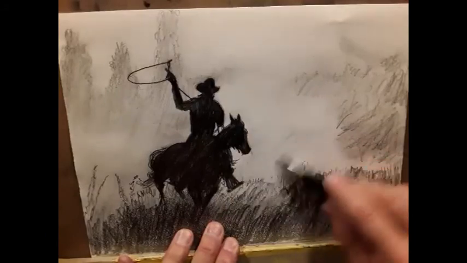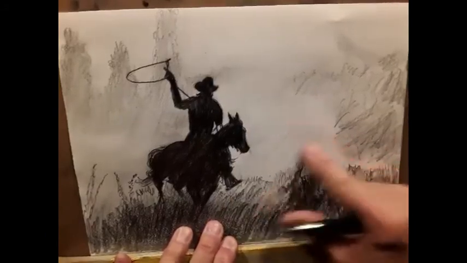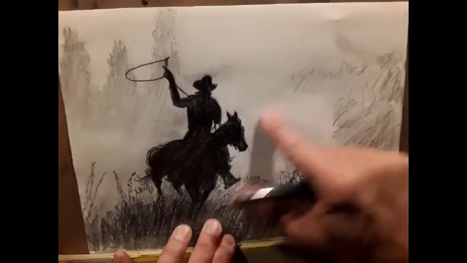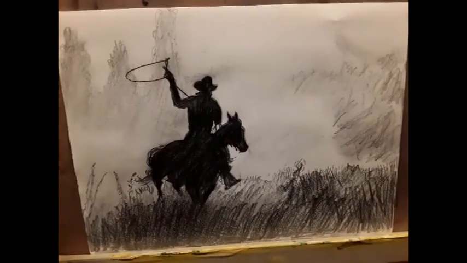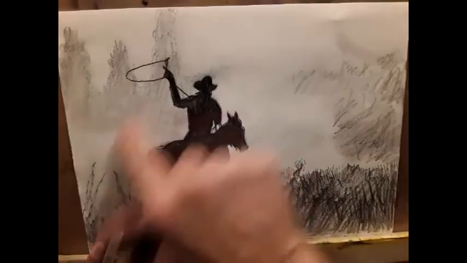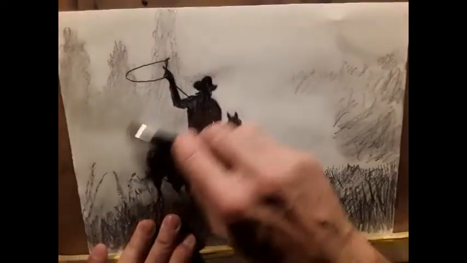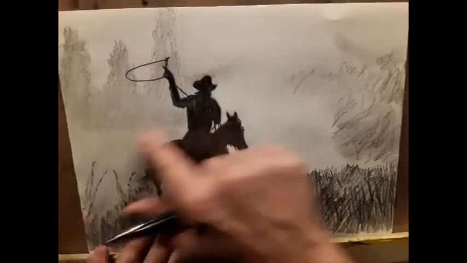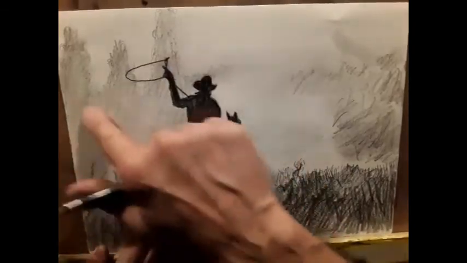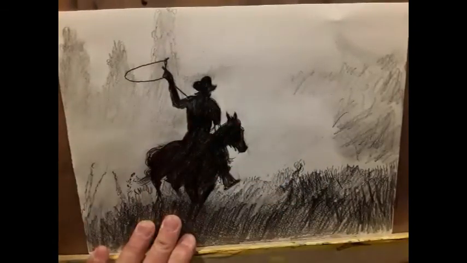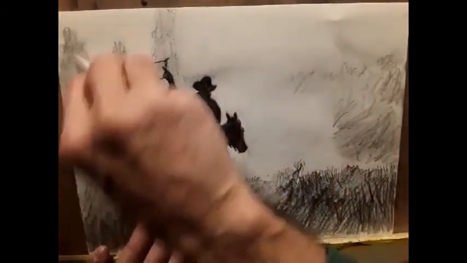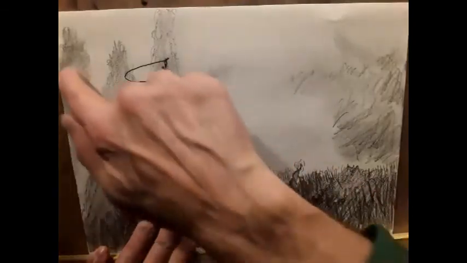Don't need much darkness in here at all. It's very faint because of all the dust. But I do need a little bit of shade in there. Let's see how the tortillon does in comparison to my finger. See, my finger does a lot better job.